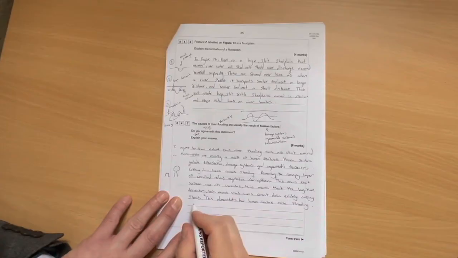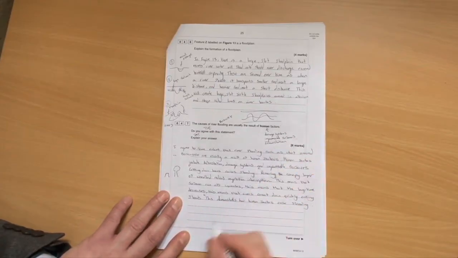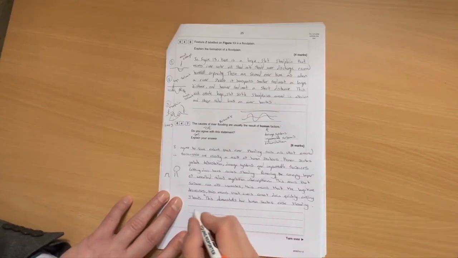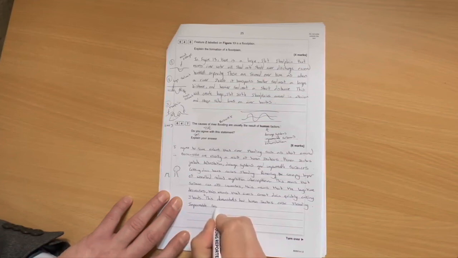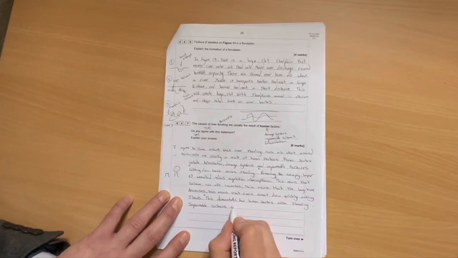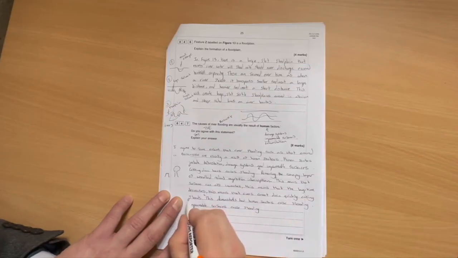Another point, so impermeable surfaces is a nice one because you can talk about the rock can't infiltrate. So impermeable surfaces cause flooding. So it's a point, isn't it?